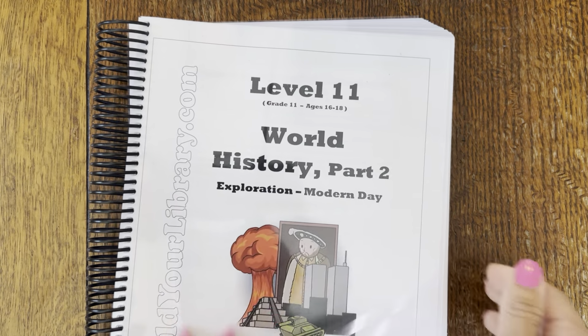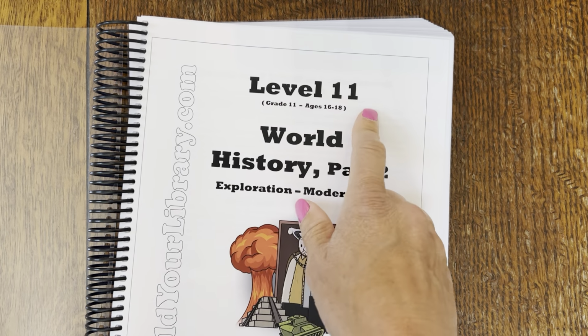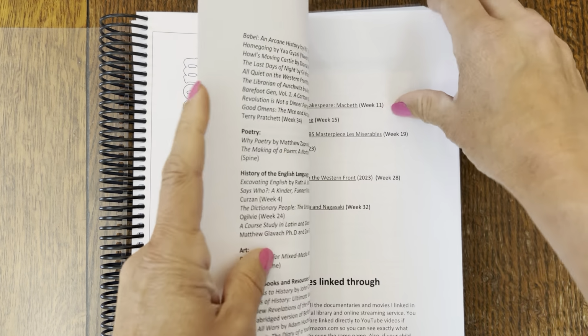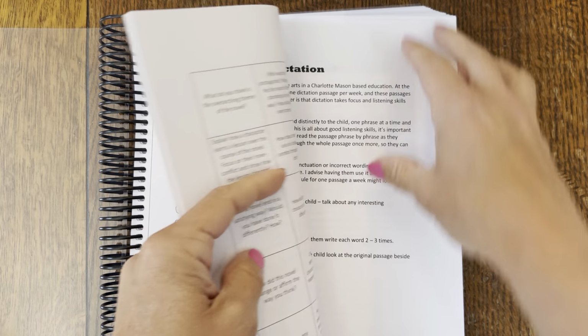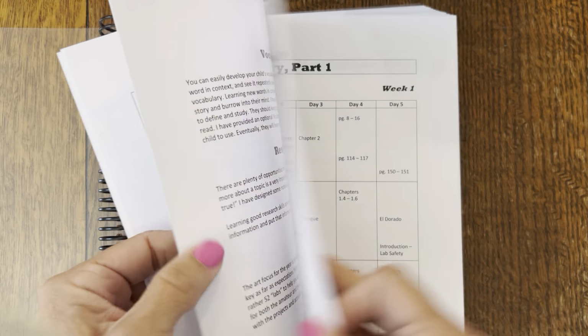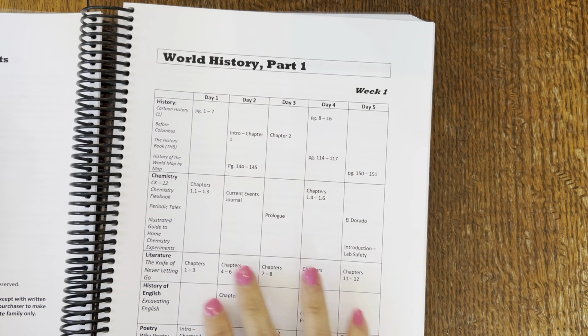Next, the other main thing that we have going on is Build Your Library, Level 11, which is World History Part 2. So this, I've shown this before. Let me see if I can just find the week 1. This includes everything.